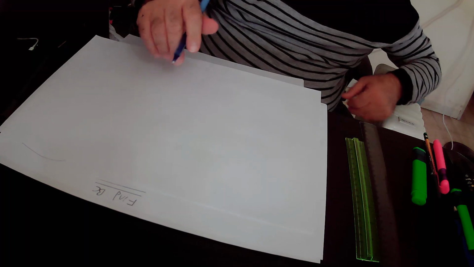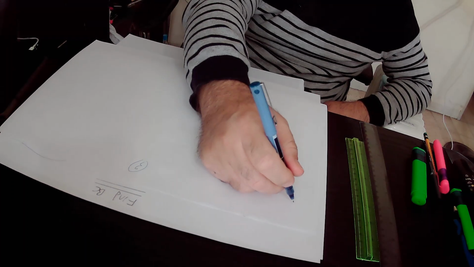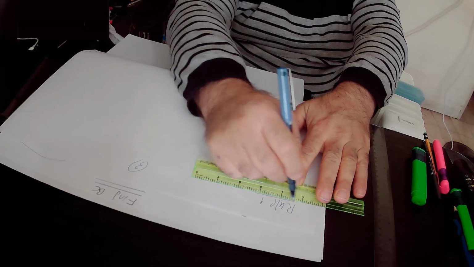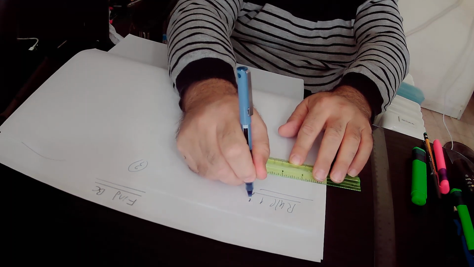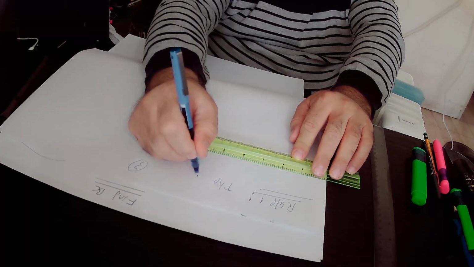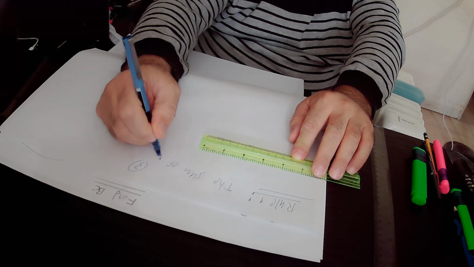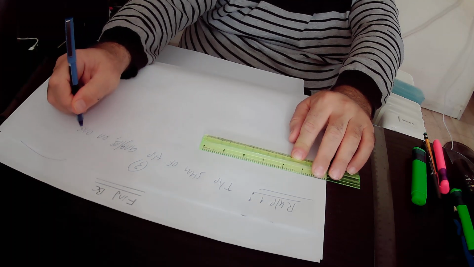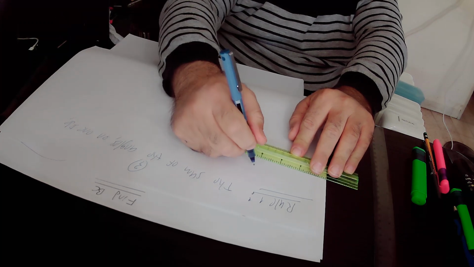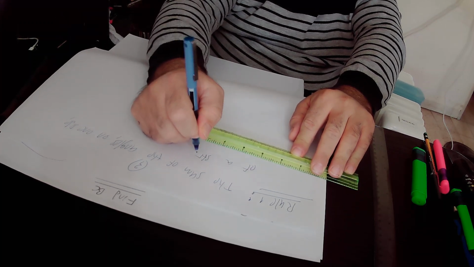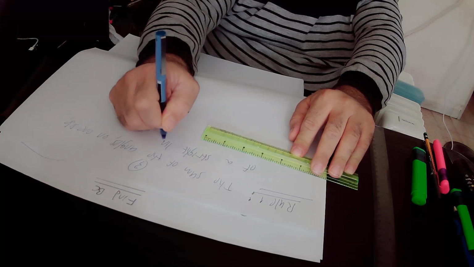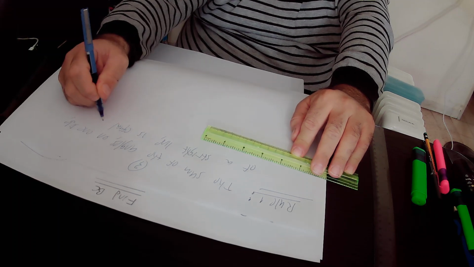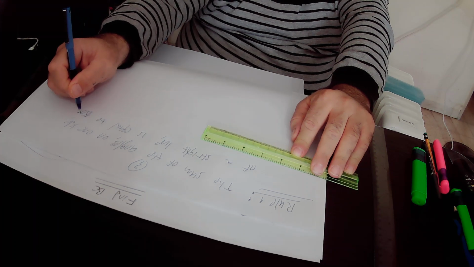According to the new rule, that is actually rule number 1: the sum of the angles on one side of a straight line is equal to 180 degrees. I will explain what is the meaning of this rule.